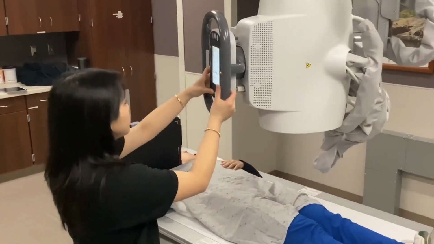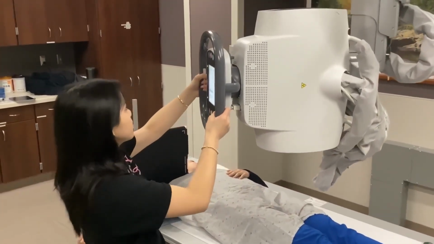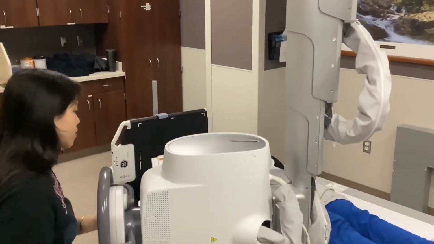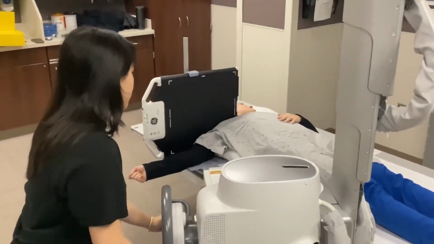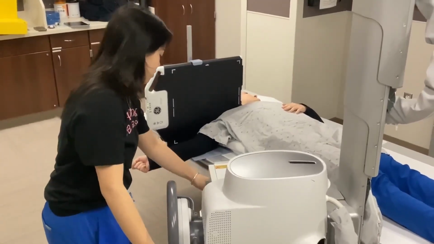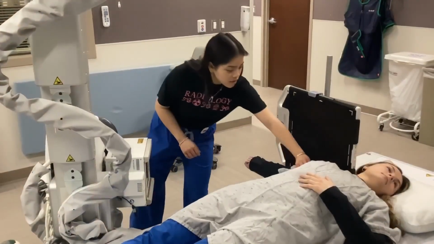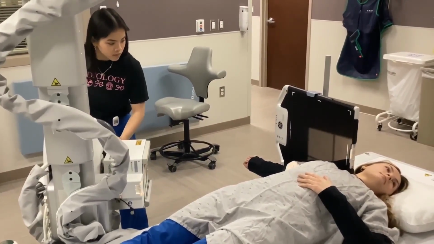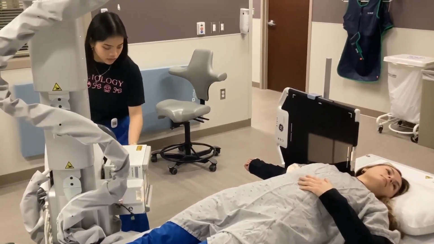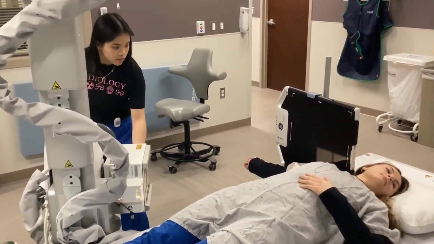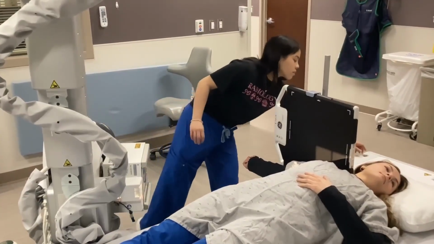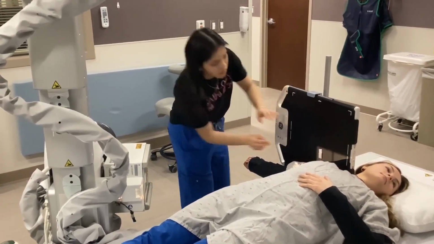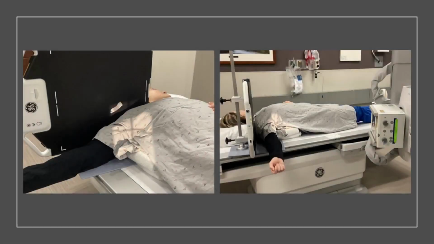The central ray is placed perpendicular to the IR, and a 15 to 30 degree medial angle is placed on the CR. We're going to direct the CR through the axilla towards the AC joint. The shoulder joint is placed parallel to the IR, which is placed superior to the shoulder. We'll then mark the affected side and collimate tightly to the shoulder joint.